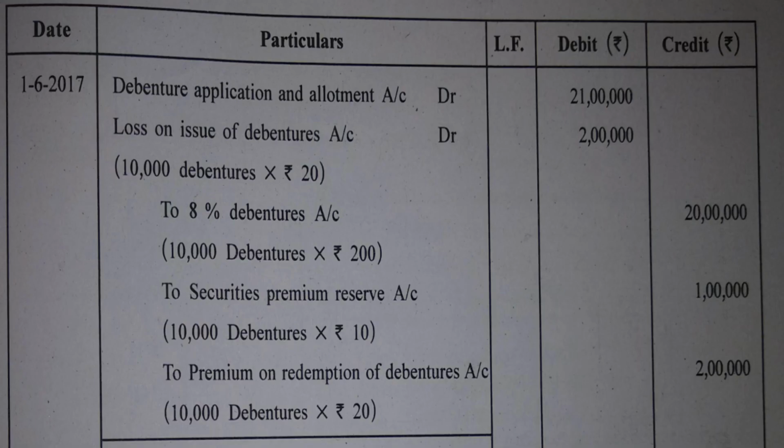Journal entry number 2. Yes, which situation was this? Debentures issued at premium and redeemable at premium. And the journal entry for this situation is given on page number 87. If you see, the second journal entry, when debentures are issued at premium and are redeemable at premium.